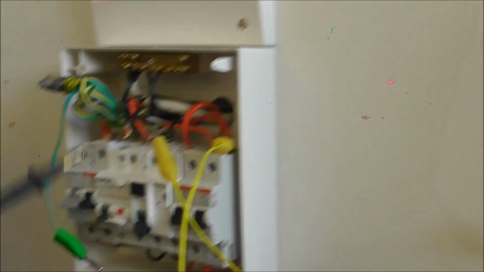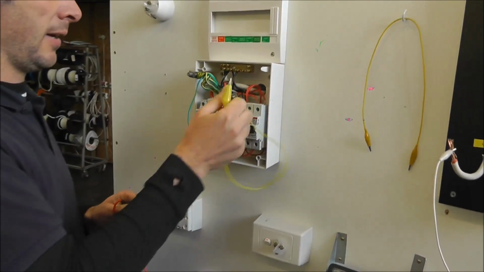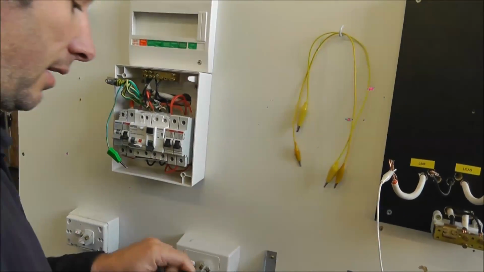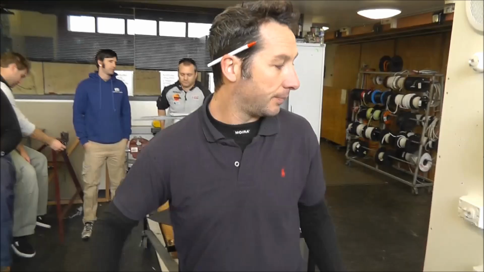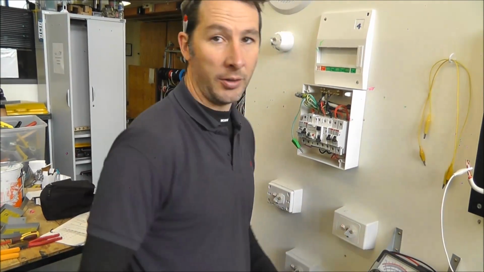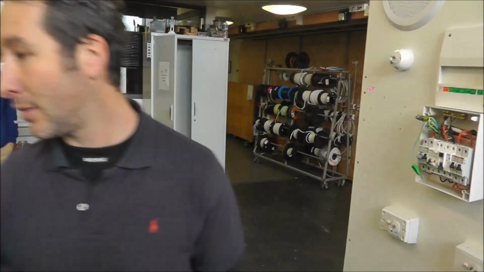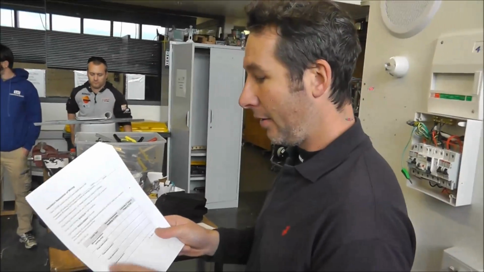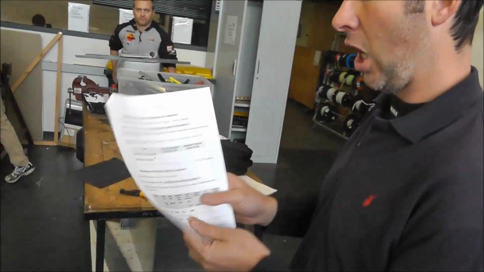Okay. Disconnect that there. Just stop for a second, Dobbo, while I twist these together to save that memory. Okay, we're happy we've done installation resistance of the whole installation, the final sub-circuits. Done this. Over the page.